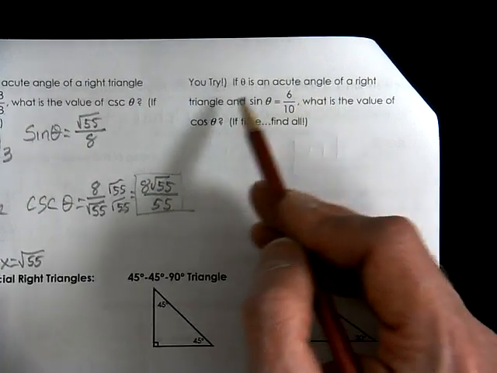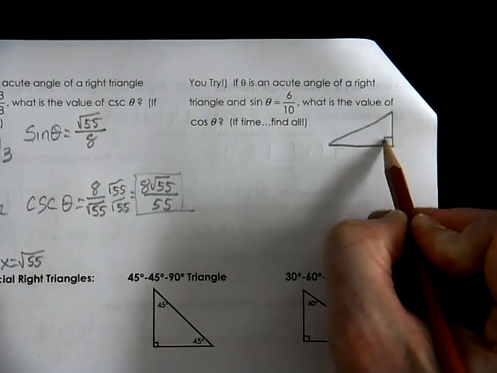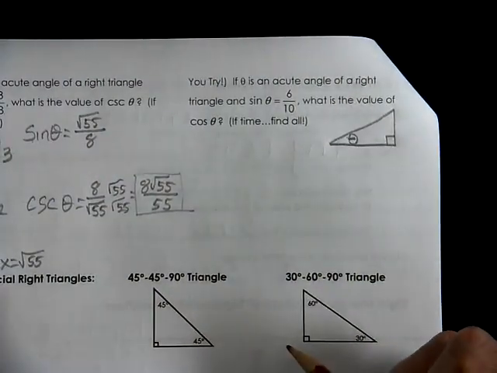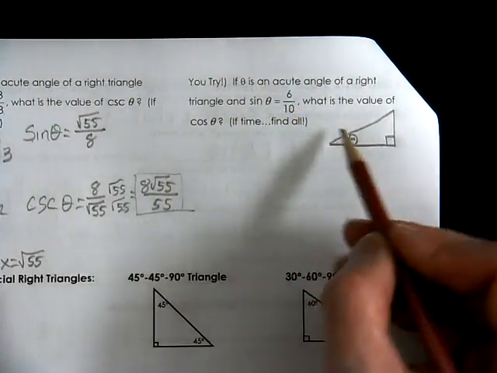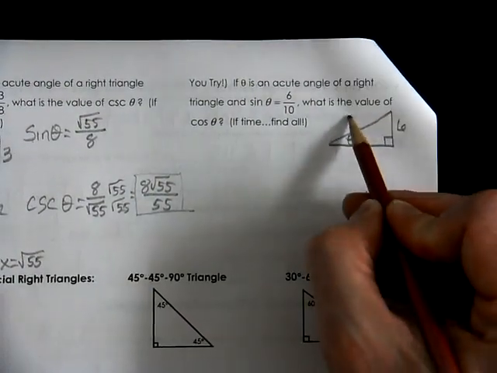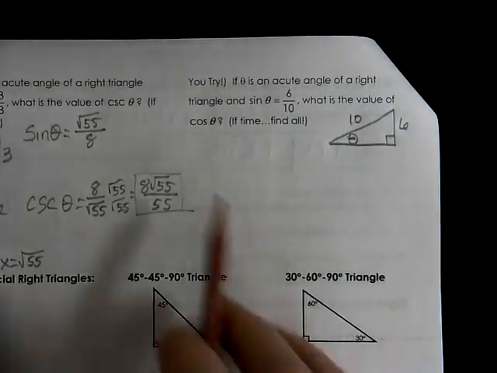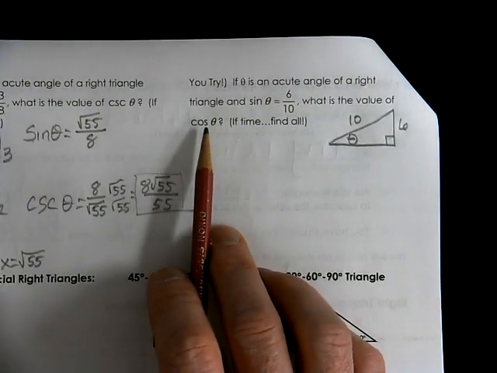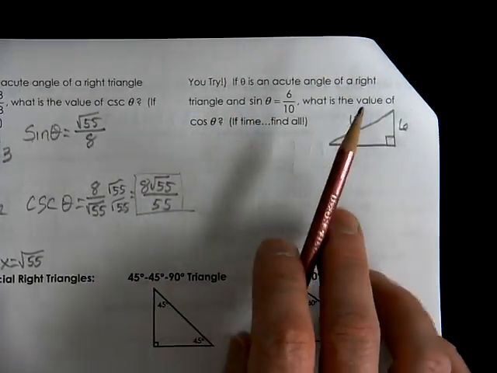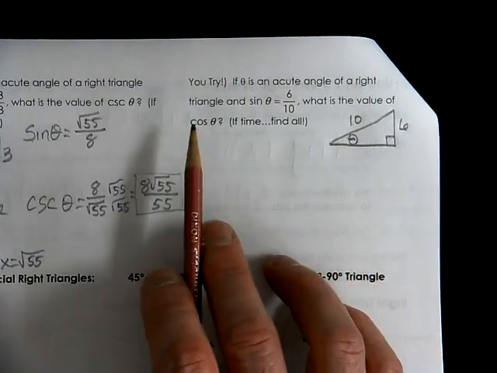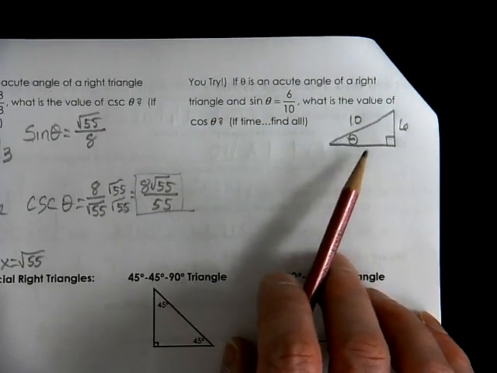So we know that theta is an acute angle of a right triangle. We know the sine of theta is 6 over 10. So the opposite over the hypotenuse is 6 over 10. Now this is asking for the cosine. If it was asking for the cosecant, then it would just be 10 over 6. It's asking for the cosine. So we do need to know what the adjacent side is.